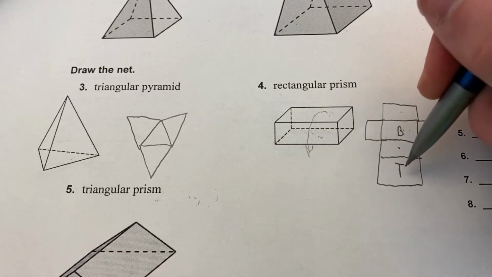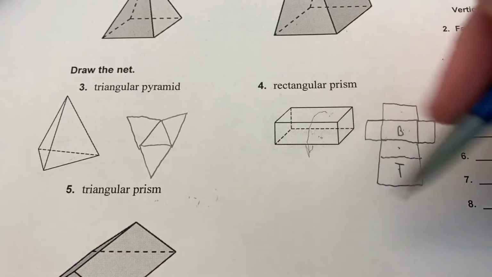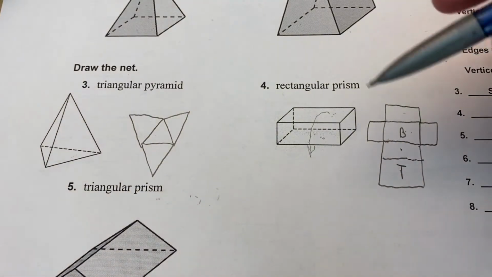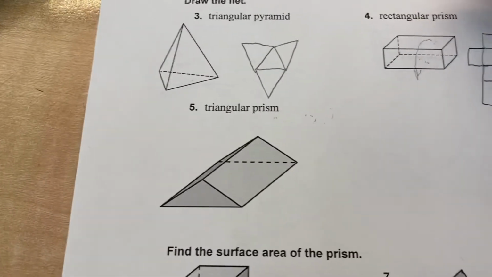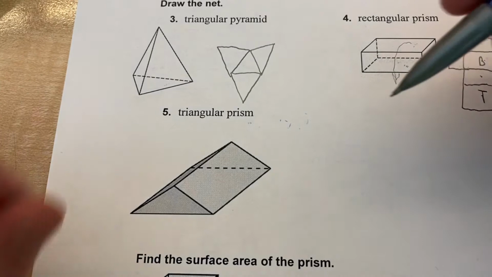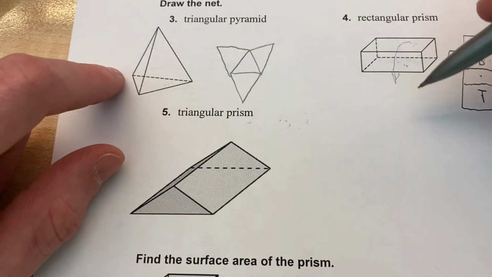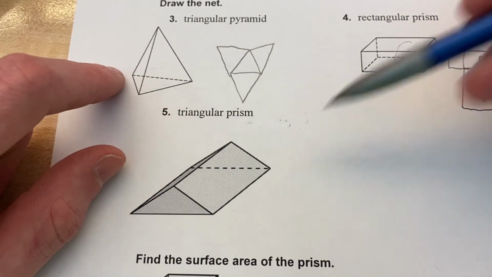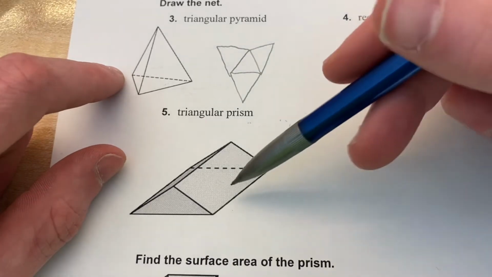So your bottom is here, your top is here, and then everything else is folded out in that way. So, triangular prism, same as rectangular prism, except we have triangles for our bases.